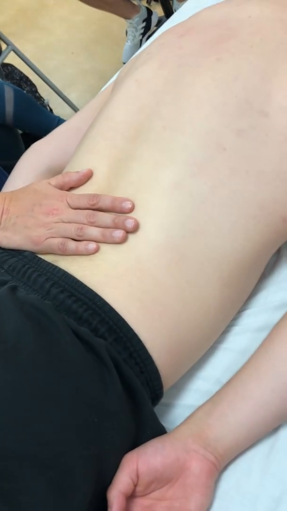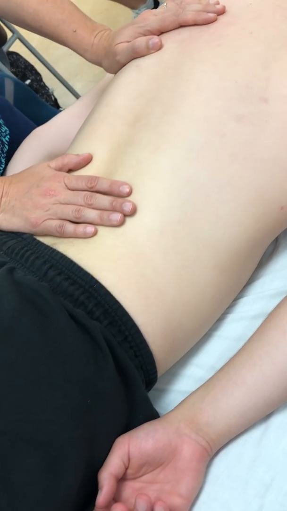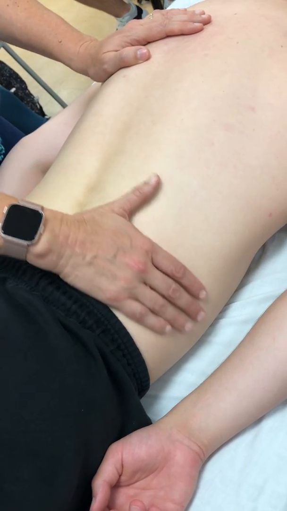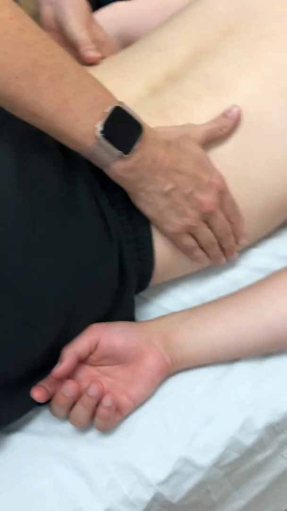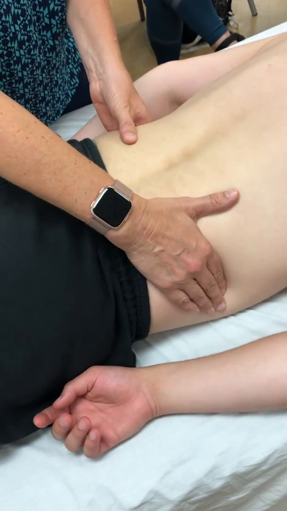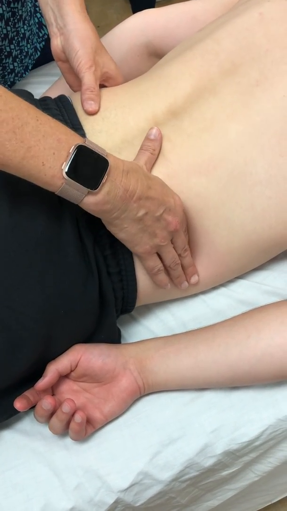For rib 11 and 12, those are our floating ribs. Those are kind of a bugger to palpate. So what you want to do, just like we do for finding the iliac crest, you want to come down and use the side of your index fingers to find the bottom of the ribs.